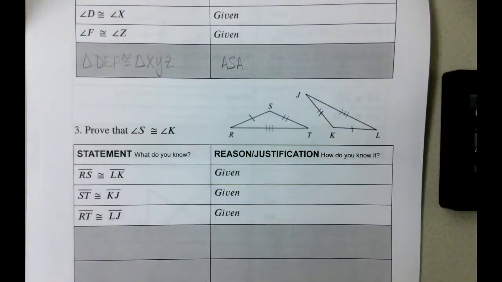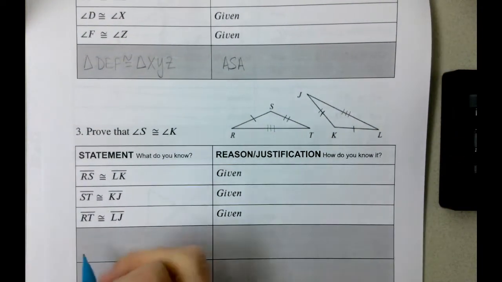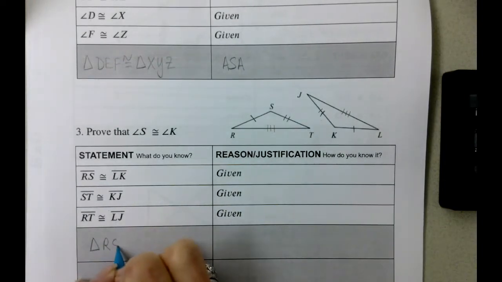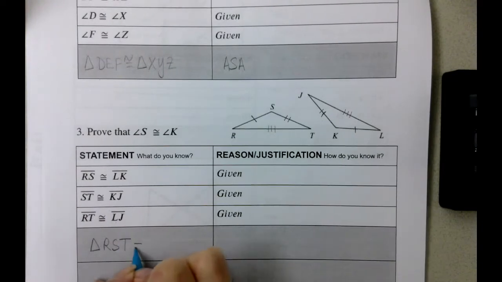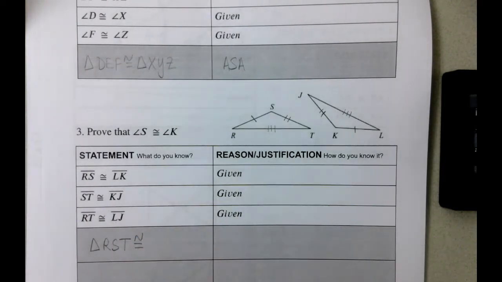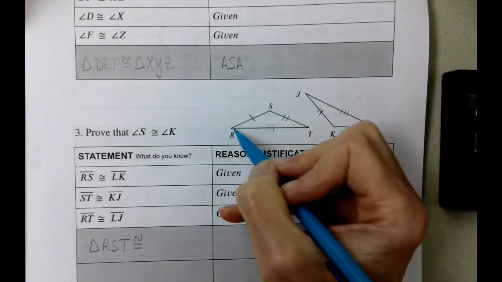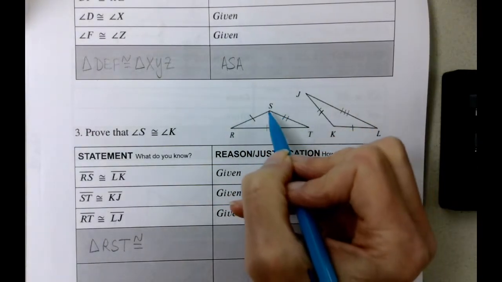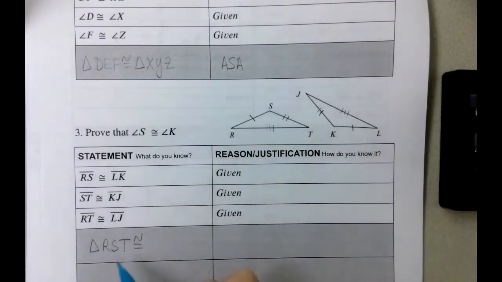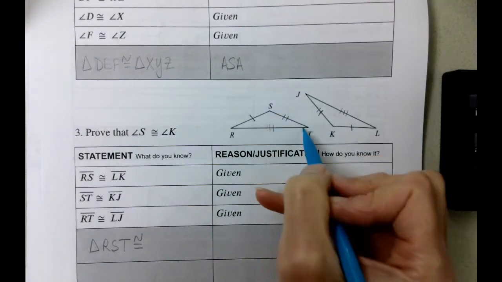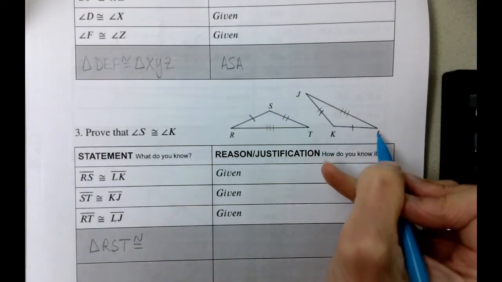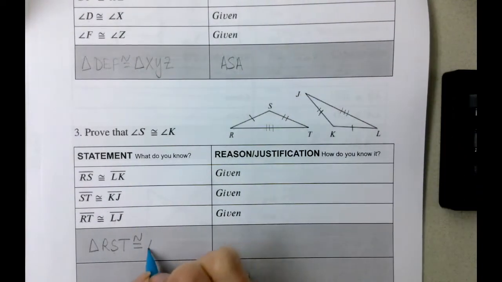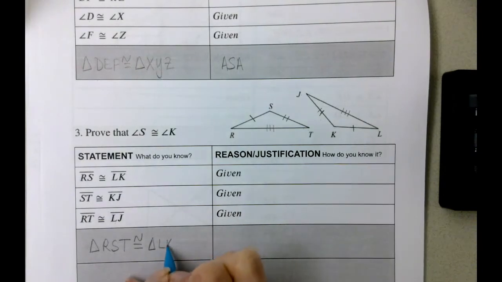So what we can say now is that triangle RST is congruent, and I need to get the order right here. RS has 1 tick mark, and then I'm going to go to ST, looking at the order here, which has 2 tick marks. So I need to go to triangle LKJ.